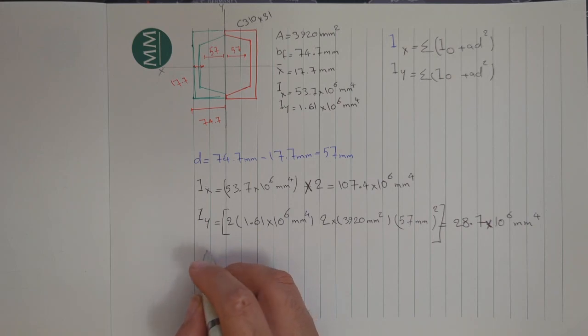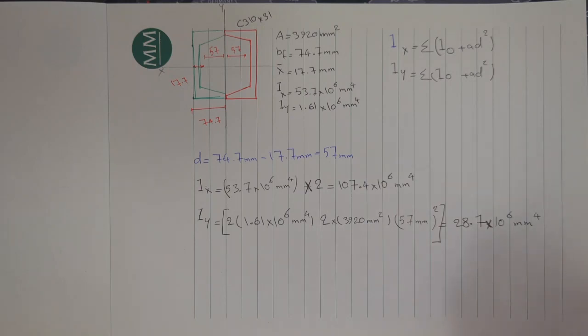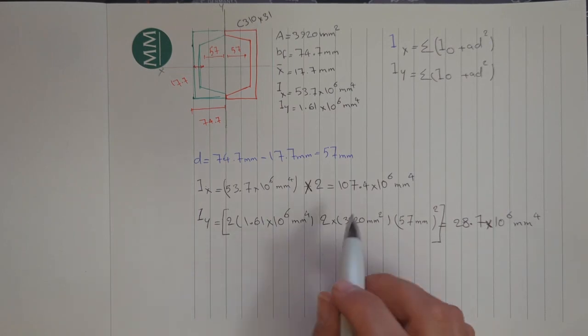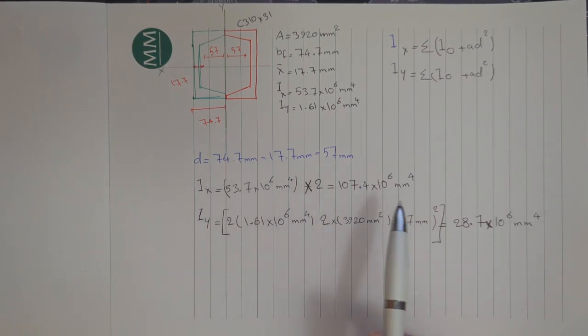Because the question asks what will be the least radius of gyration, and the x-axis is the weakest axis, right? As you can see in the question here.